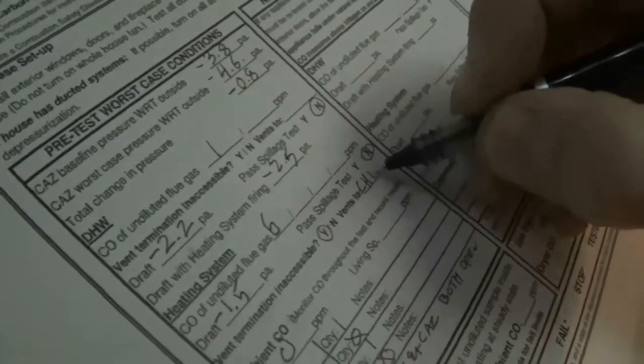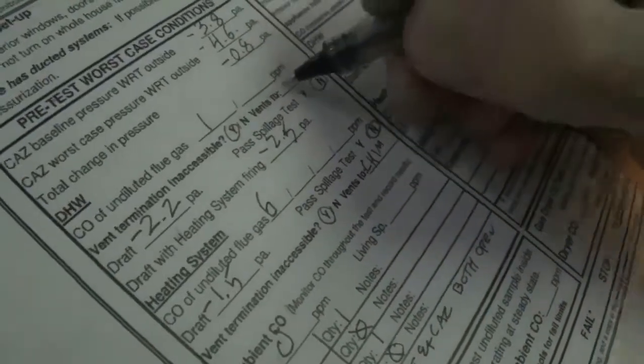So then what it vents to is the chimney or roof. And that's for both of the pieces of equipment. So for the domestic hot water and the boiler heating system, both of their vent terminations are inaccessible, yes. Both of them vent to this chimney. So I've made sure I've filled everything out here except for the things that we have left to do.